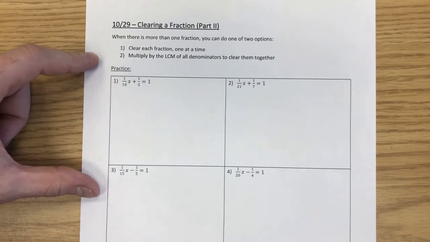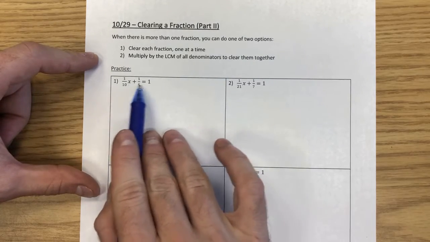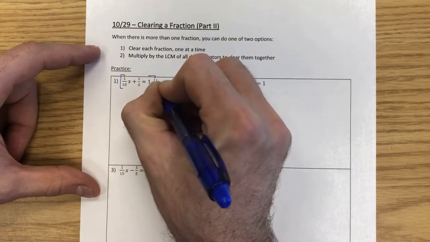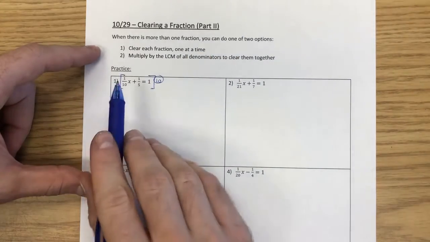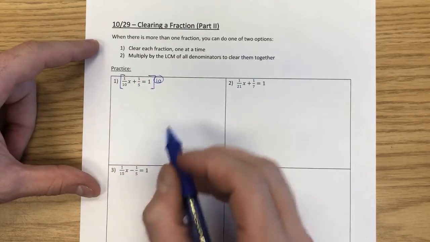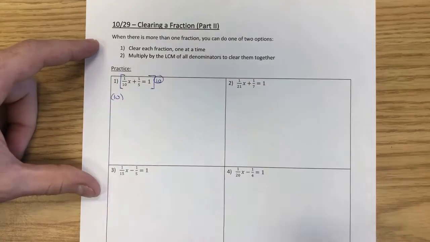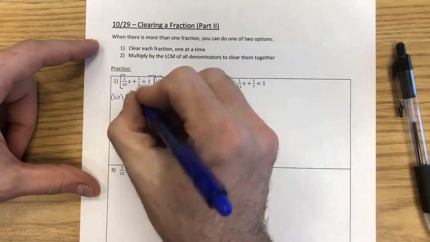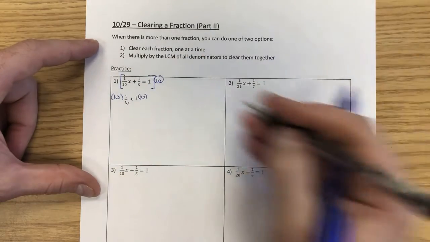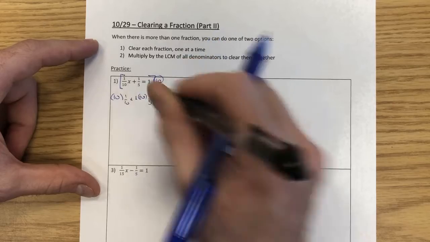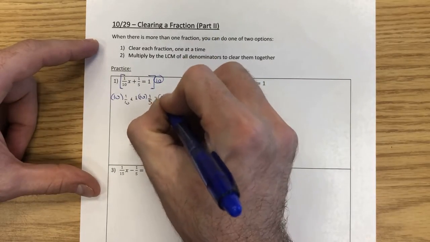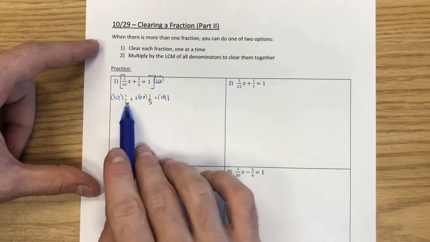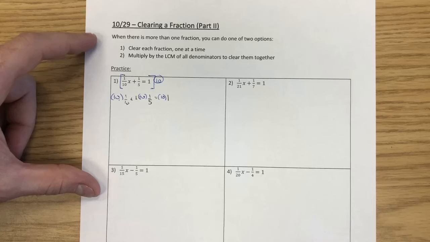So to start, what I'm going to do is say, what is the least common multiple between 10 and 5? And I know that the least common multiple is going to be 10, which means that each one of these is going to be multiplied by 10. So I'm going to multiply this by 10, 1/10 x. I'm going to multiply the 1/5 by 10 times 1/5. And I'm going to multiply the 1 by 10. And what this does is this is going to allow me to get rid of each set of fractions.